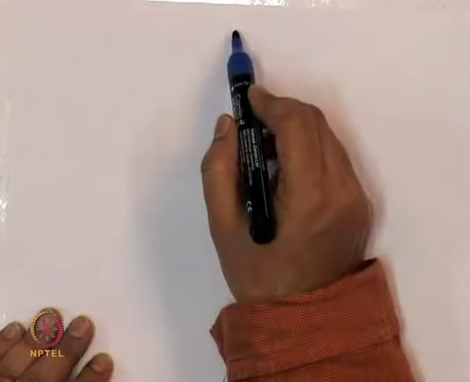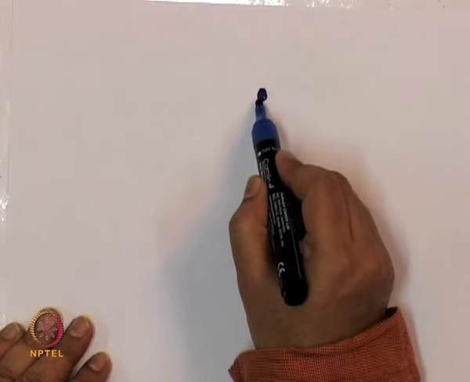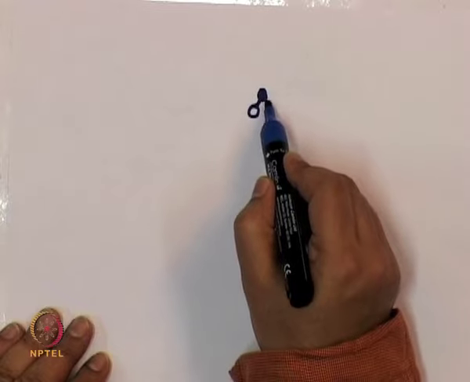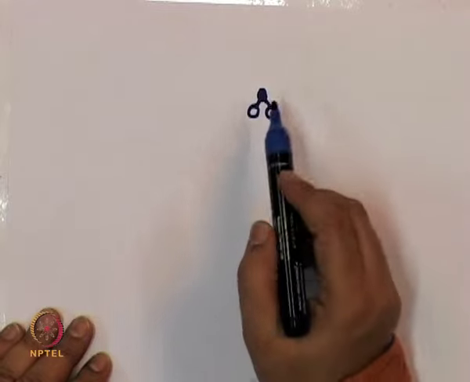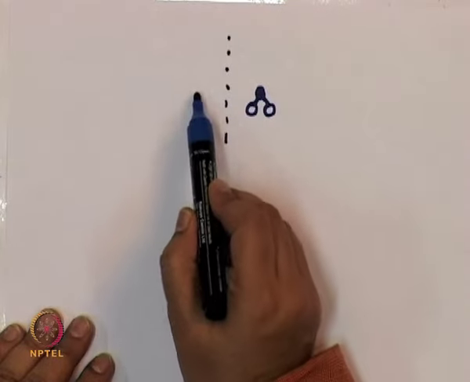The second symmetry operation that we want to define is known as a mirror plane. So, what is a mirror plane? Suppose you have a set of elements like this, and suppose I take a plane about which I mirror this.